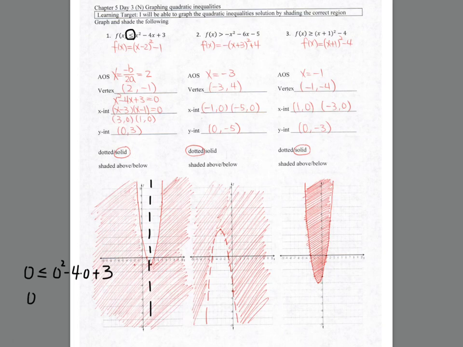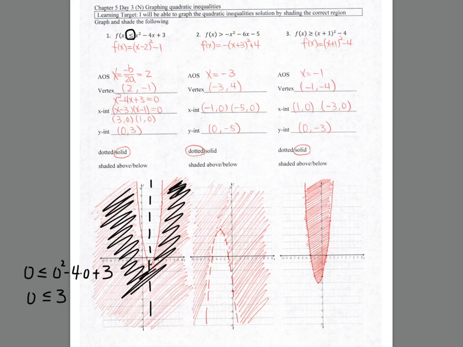Is 0 less than or equal to 3? Yes, it is true. As I see that (0, 0) is outside of the quadratic, I'm going to shade the region outside of the quadratic. And that's how I decide. I use the testing point (0, 0), and (0, 0) is outside of the quadratic.